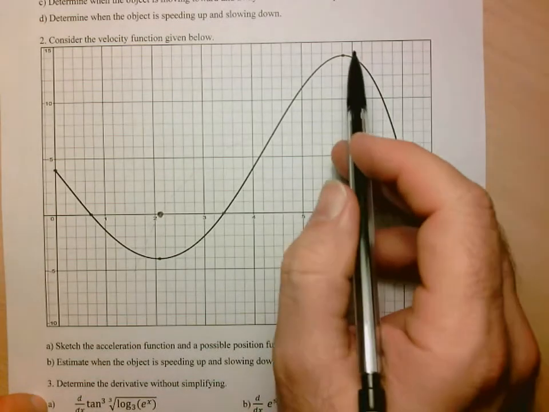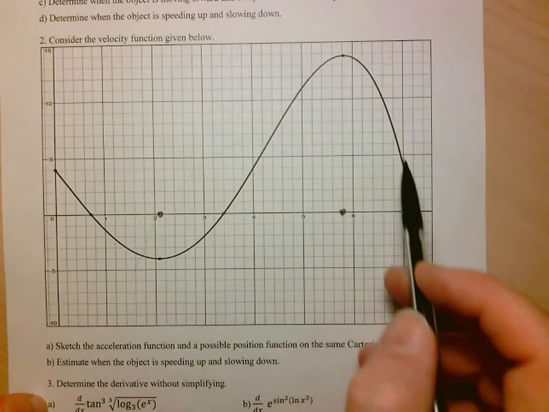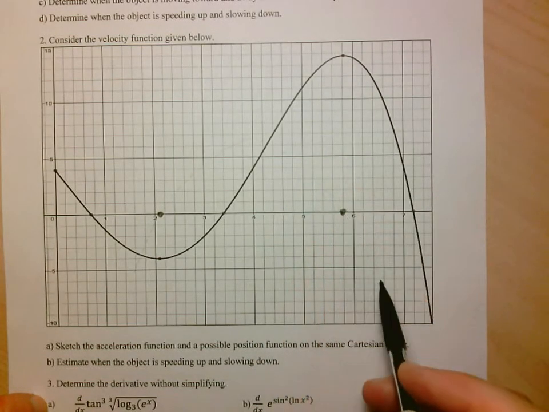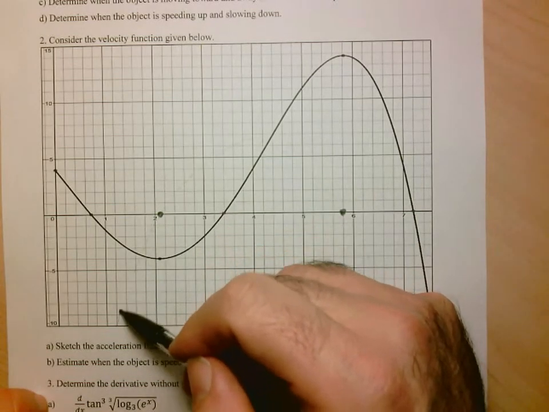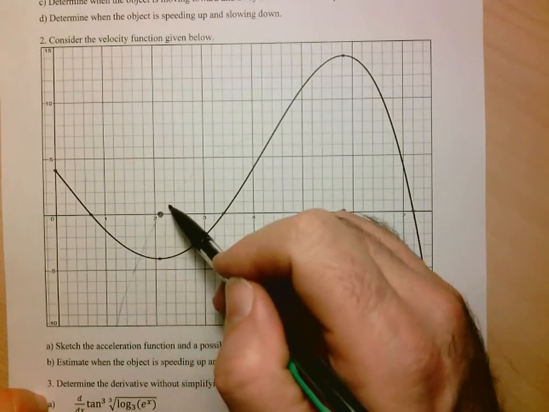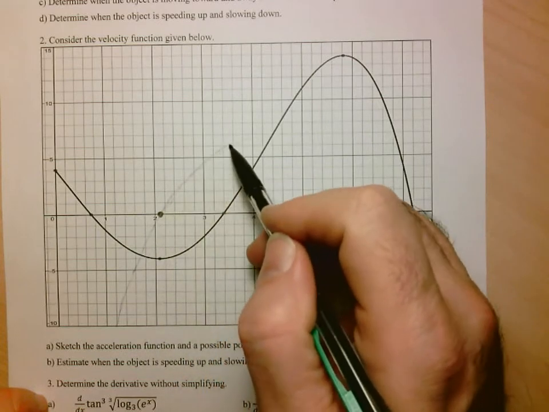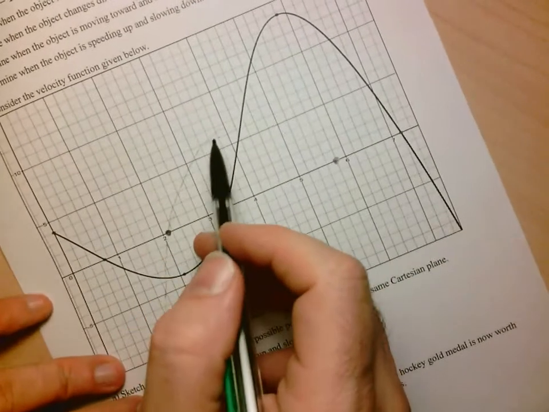On this side, the slopes are negative and getting more and more negative. So our graph is going to look something like that. What I might suggest doing is sketching it really lightly with a pencil.